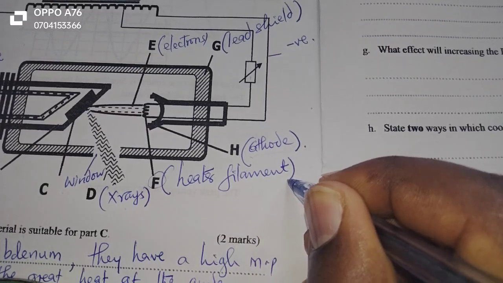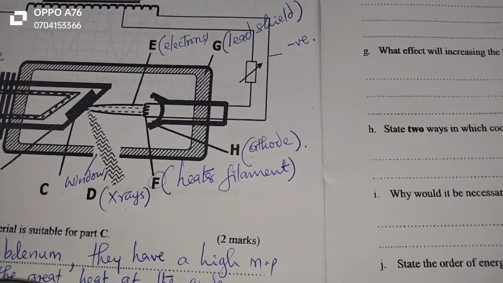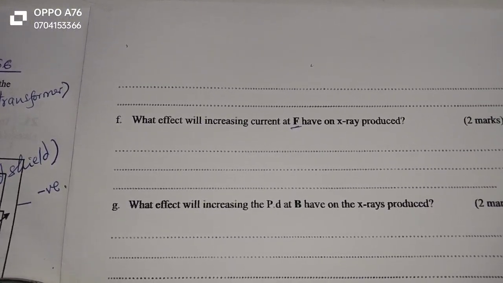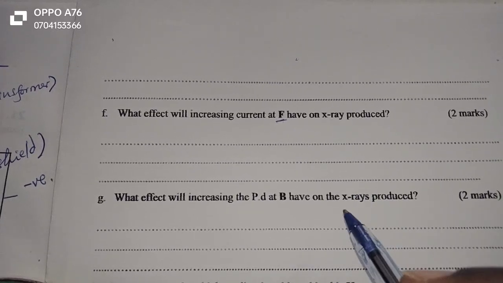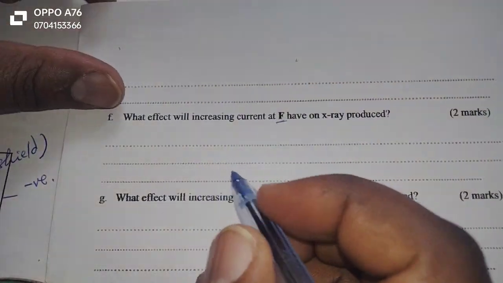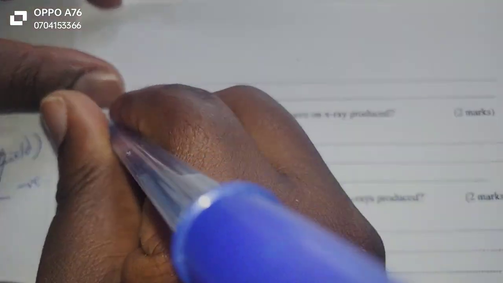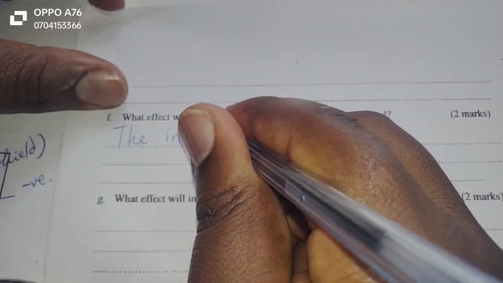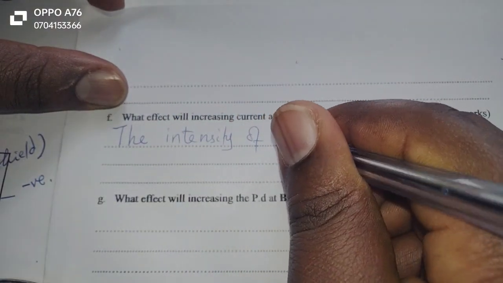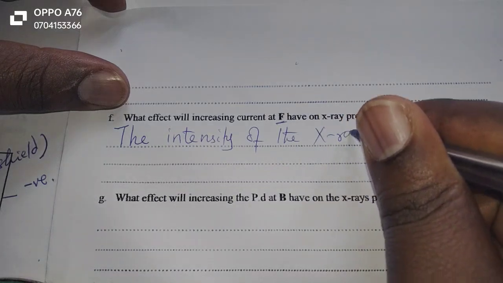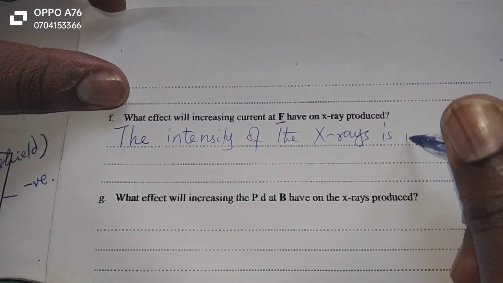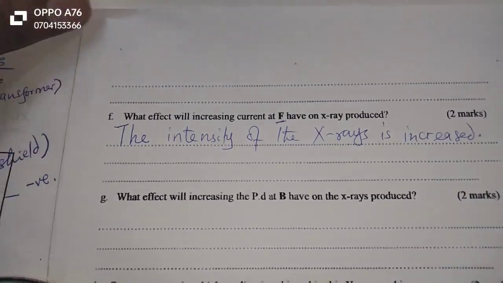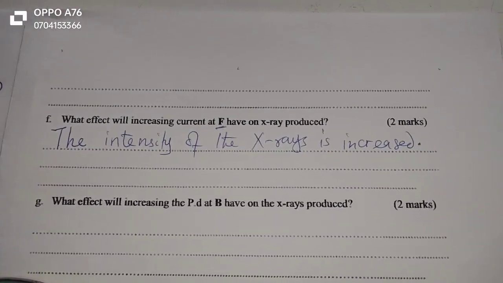Now we are asked, if current is increased there, what effect will it have on the produced X-rays? And simply, we will say that the intensity of the X-rays is increased. That is the effect. The intensity of the X-rays is increased, or more X-rays are produced.